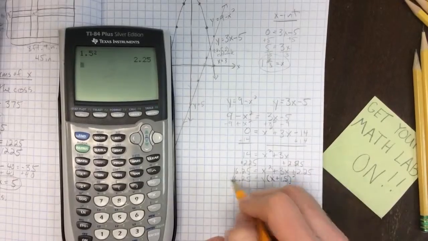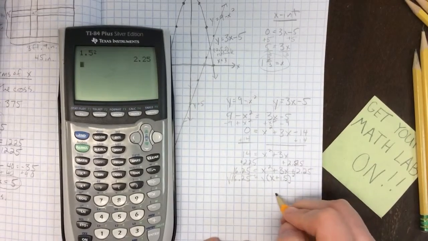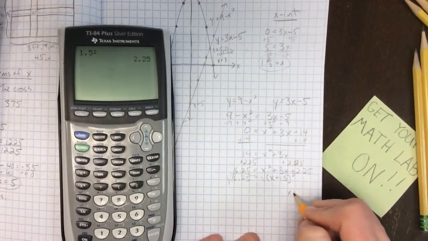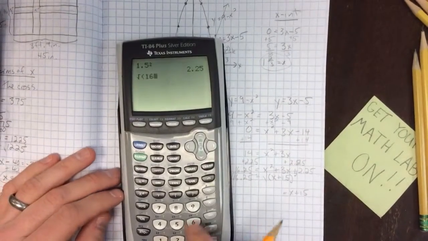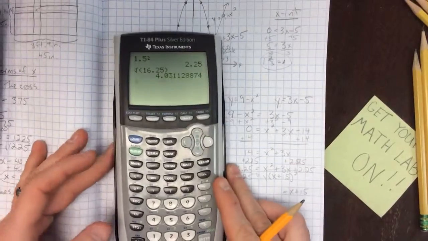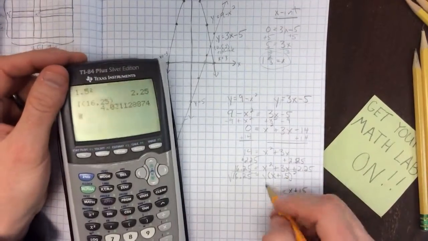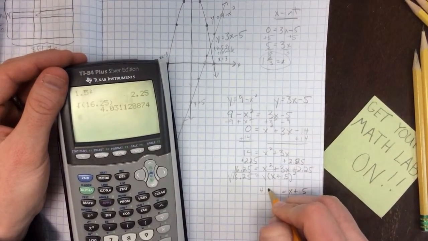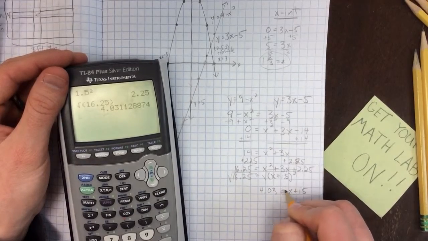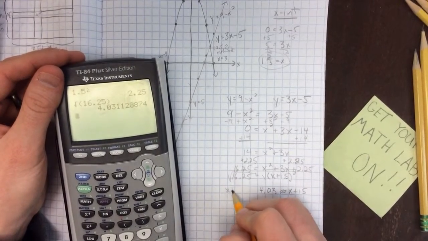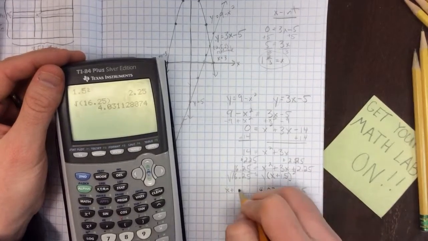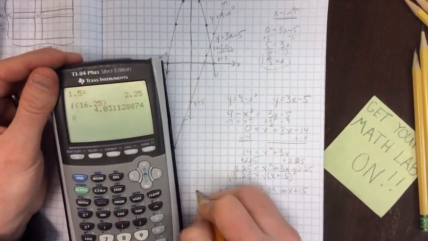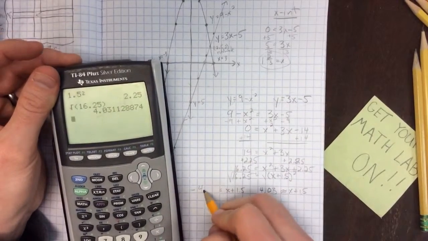Take the square root of both sides, and that means x plus 1.5 is going to equal the square root of 16.25. Some crazy decimal, so we're just going to say approximately 4.03, that's approximate, or x plus 1.5 is equal to negative 4.03.